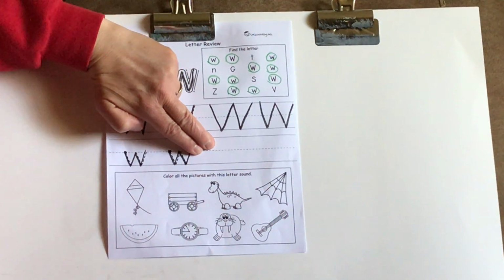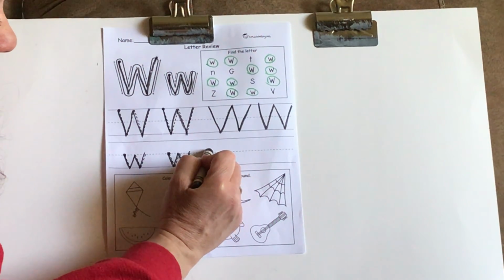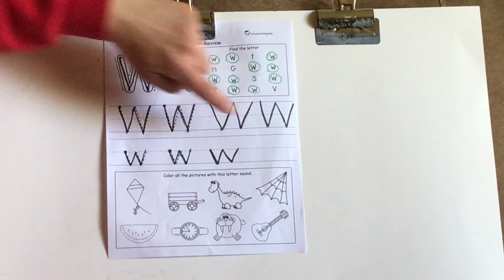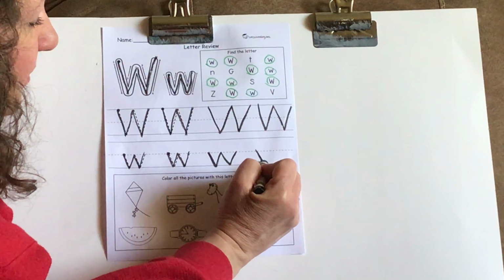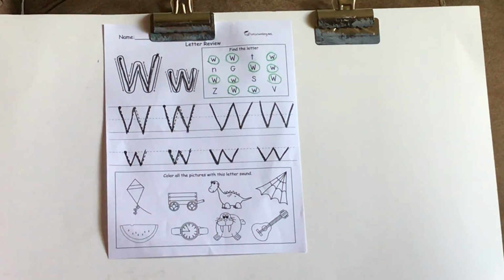Okay, leave your 2-finger space. Starting at the middle, right in the dot here, right in the middle line. Ready? Down, up, up. Okay, and then we're going to leave 2 fingers. Do one more time. Down, up, up. Okay, so that's our letter W.